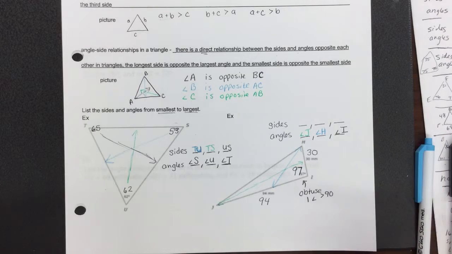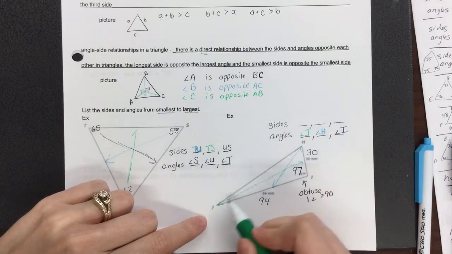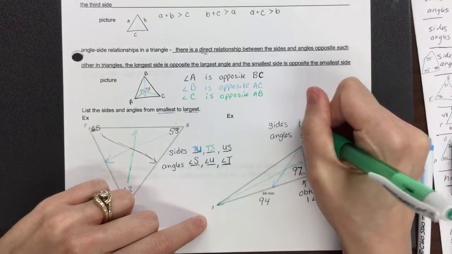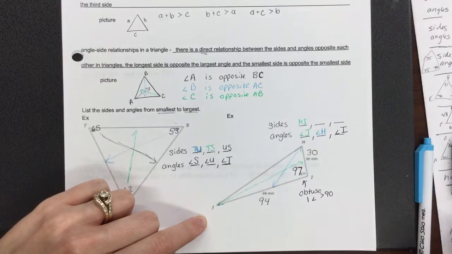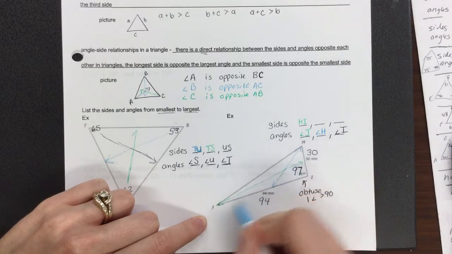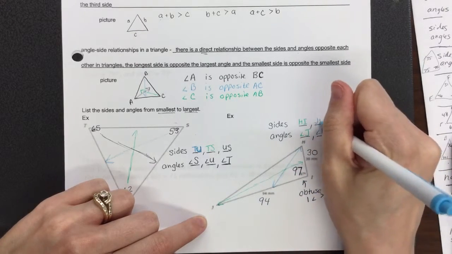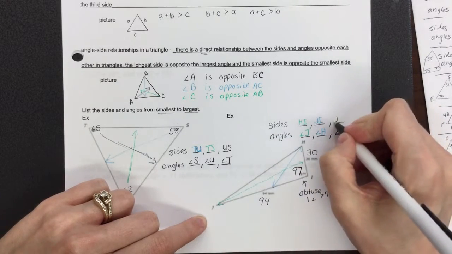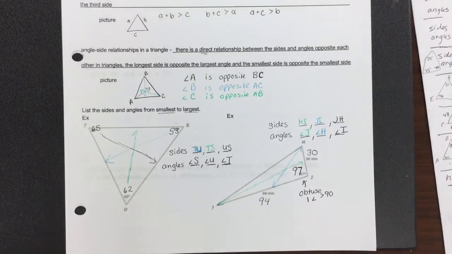And then from there we can get our sides. So we did angle J was the smallest, so the side opposite of that is HI. And then we did angle H comes next, so that's going to be JI. And then angle I comes last as the largest, and that's going to be JH.